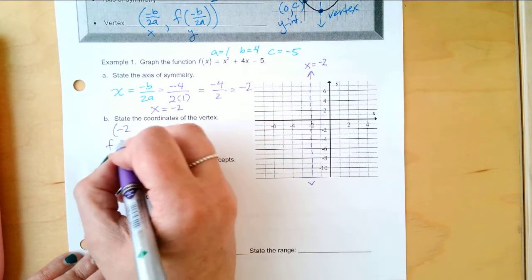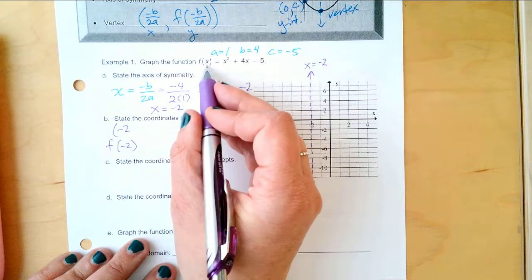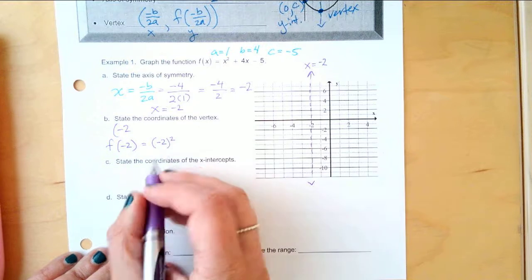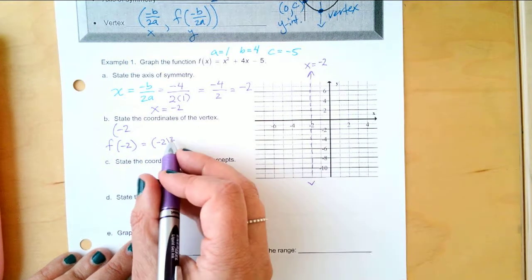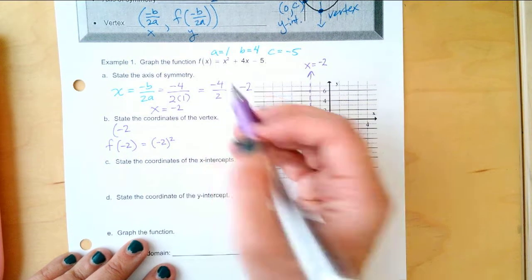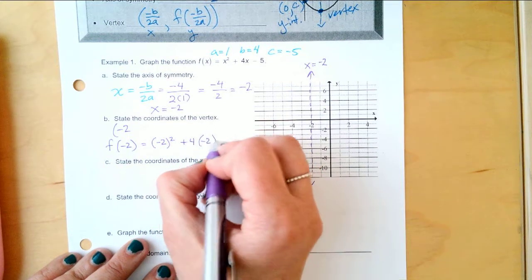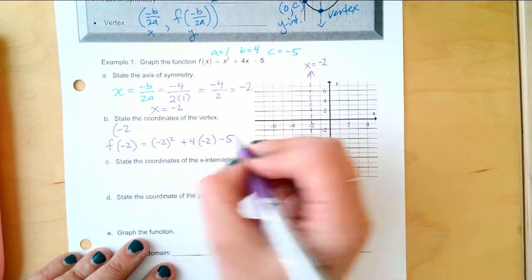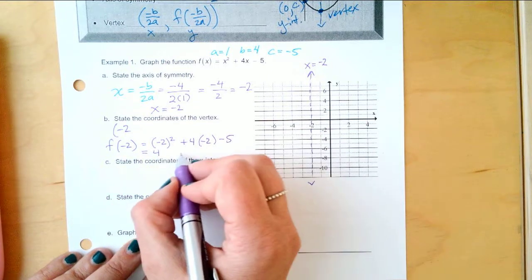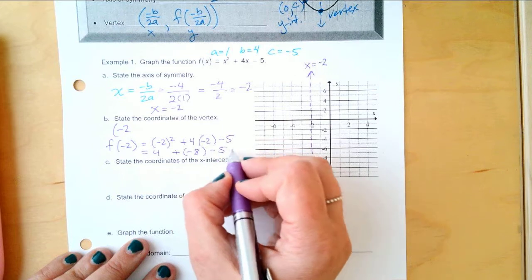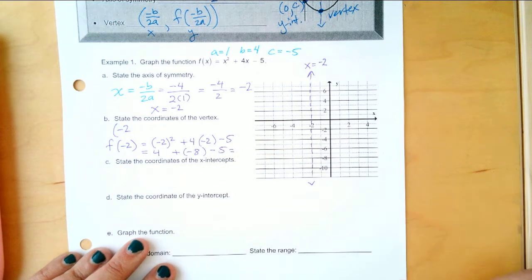Well, I'm going to take f of negative 2. I'm plugging in negative 2 for x. So I have negative 2 squared. And by the way, anytime you square a negative when you're plugging it in, make sure you use parentheses, plus 4 times negative 2 minus 5. So I get 4 plus negative 8 plus negative 5. And who can tell me what that is? Negative 9, right?